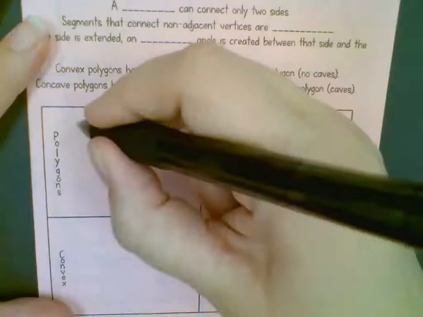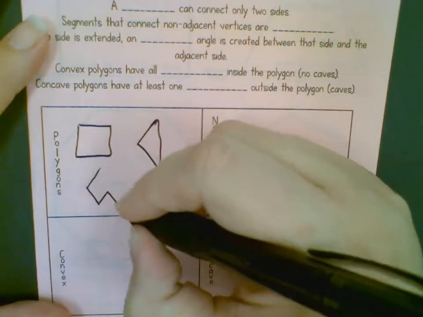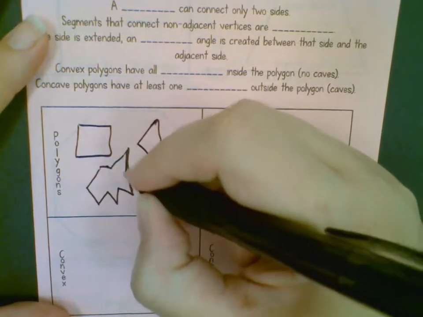Okay, so let's draw some examples of those in our boxes. So a polygon has to have sides that are segments, so they're straight, and it has to be a closed shape. So what would be some examples of a polygon? Well, a square or a four-sided figure would be one example. I want you to come up with at least two more and draw their pictures in there. So any amount of sides would be a polygon. We could even do crazy things as long as their sides are straight.